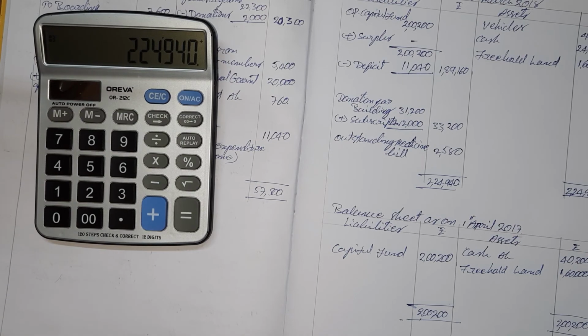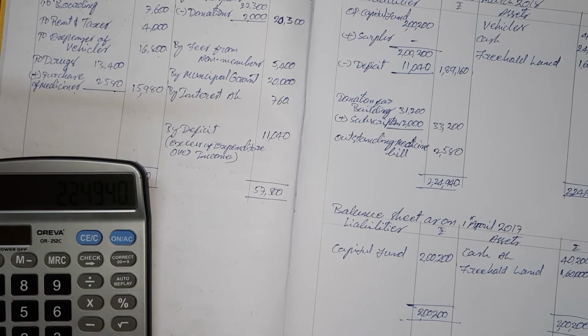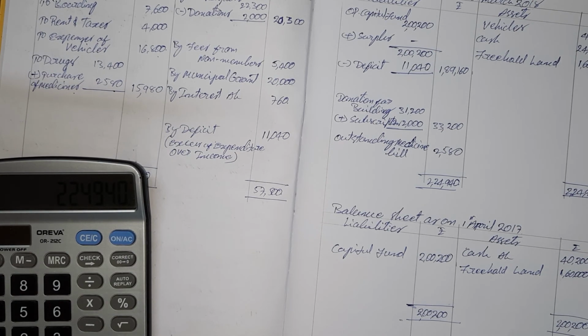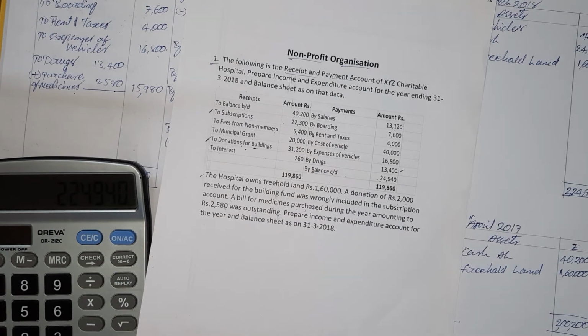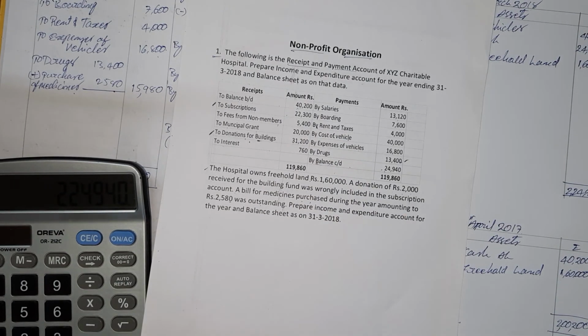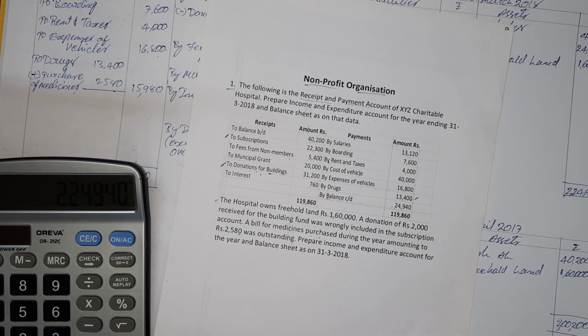That is how each item is affected in the double entry system. It is only affected once in the receipts and payment account, and we convert it into double entry. Whatever the items of the receipts and payment account and adjustments, you should write them twice, either in the income and expenditure account, opening balance sheet, or closing balance sheet. That is the solution.